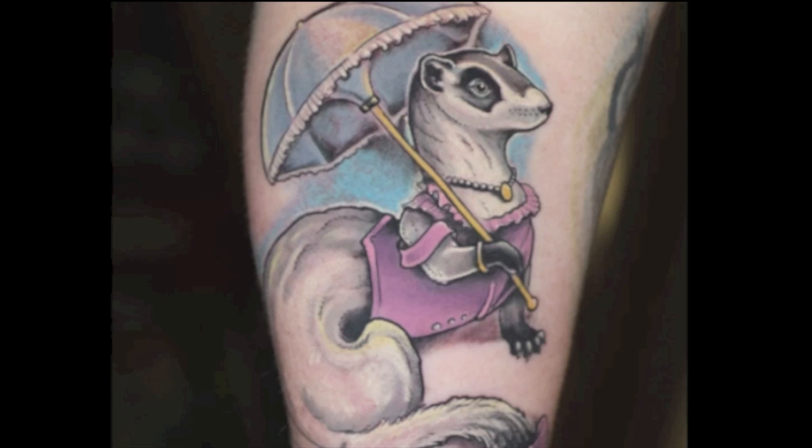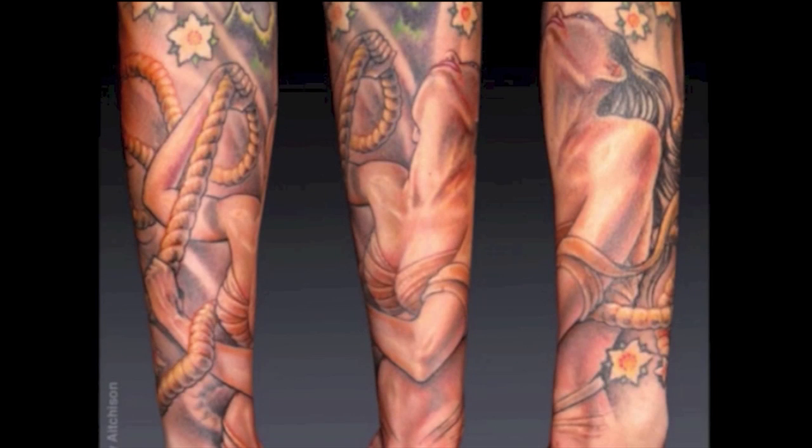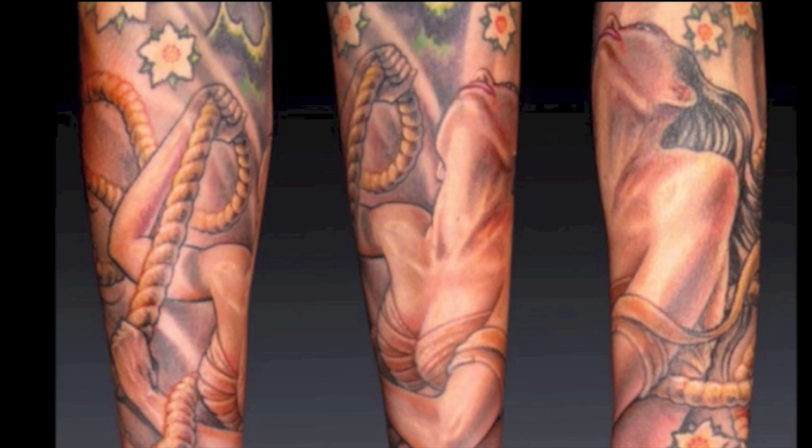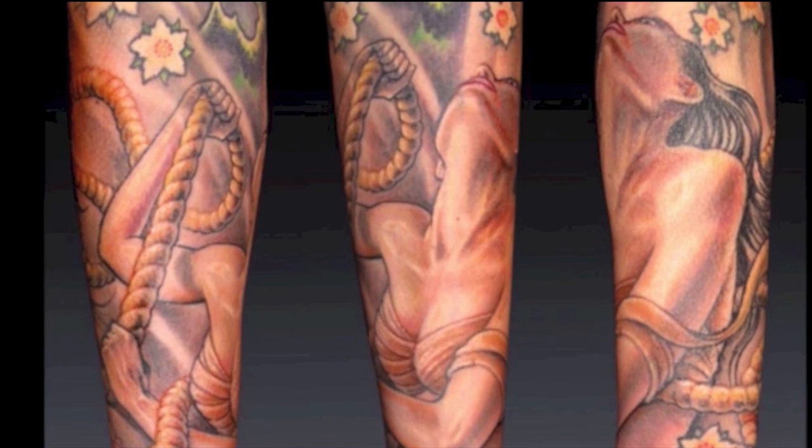We'll move on. Well, the next one is one of Guy's tattoos. I could tell the guy did this. You know, it had some elements like the color outline around the rope, and something about the face looked like other faces that I'd seen Guy do before.